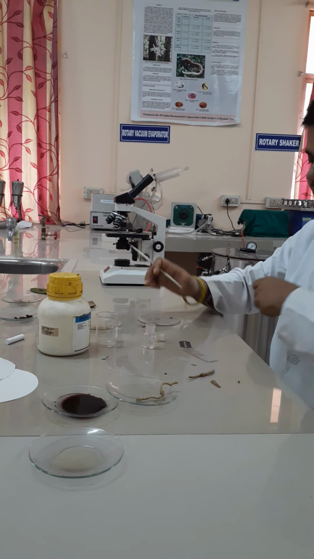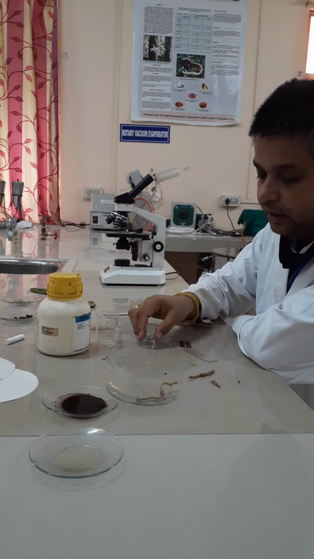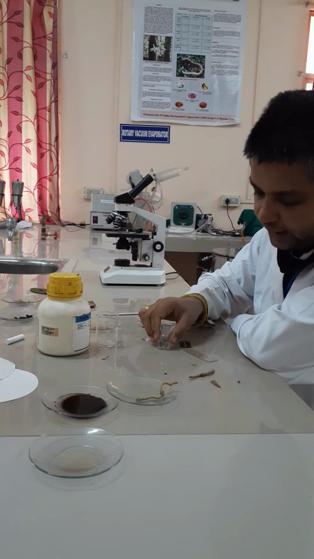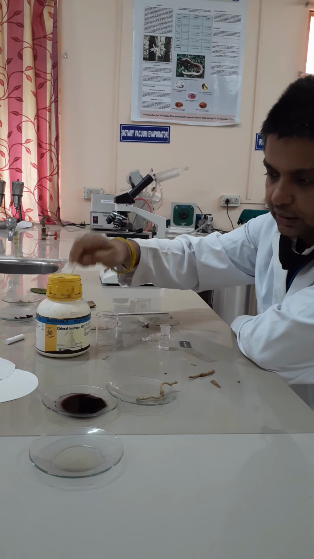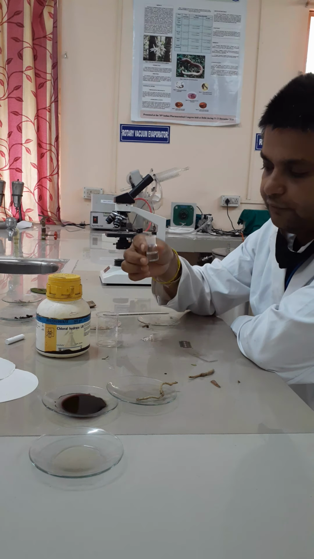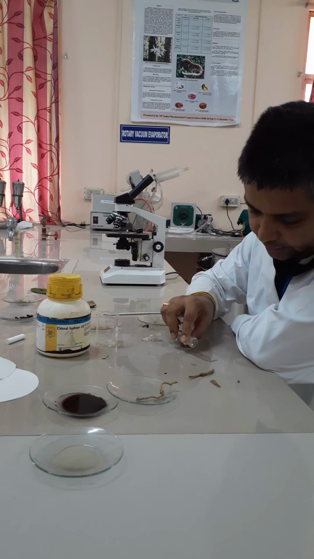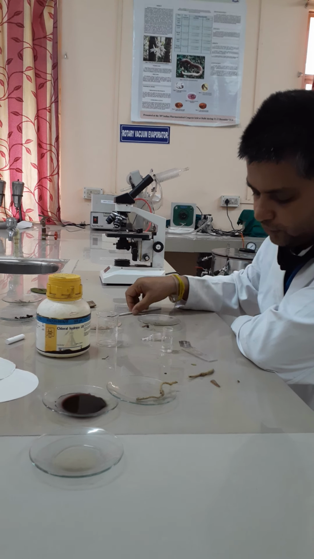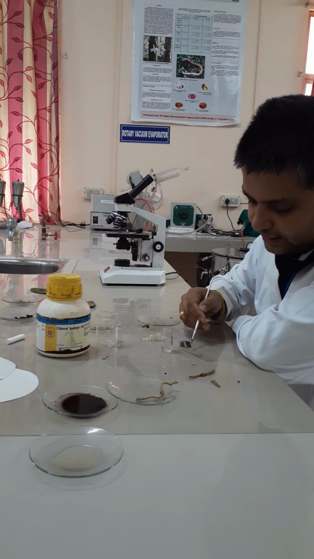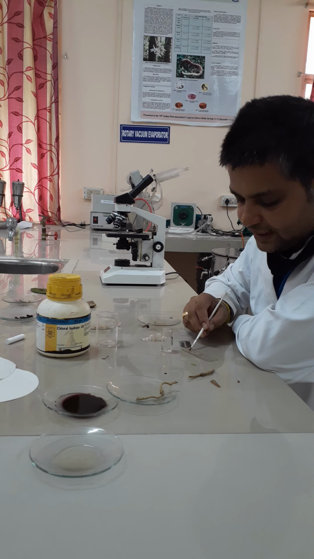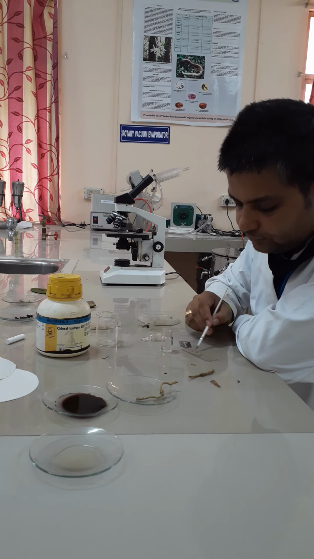Now the next step is the addition of reagents. First, you add 1 or 2 drops of chloral hydrate solution. You can see this is the chloral hydrate; I have already prepared the reagent. So we are adding the chloral hydrate here. What is the use of chloral hydrate? Chloral hydrate is used as a clearing agent. It clears the pigments, earthy substances like sand, soil or any other adhering substance. You place it over the section.